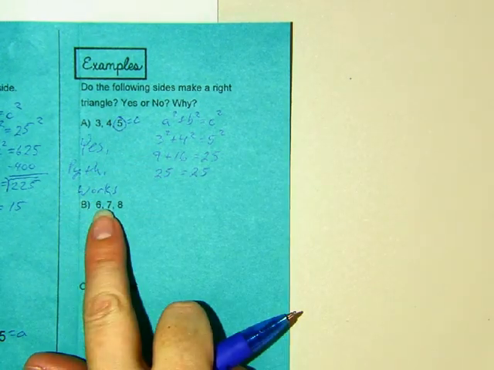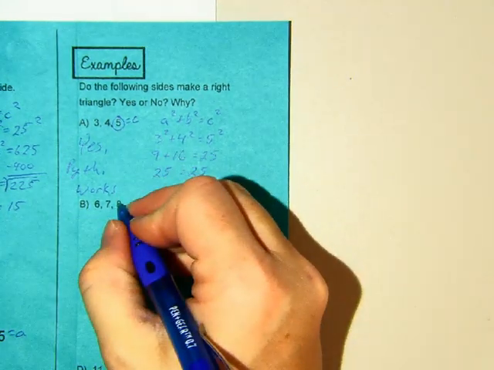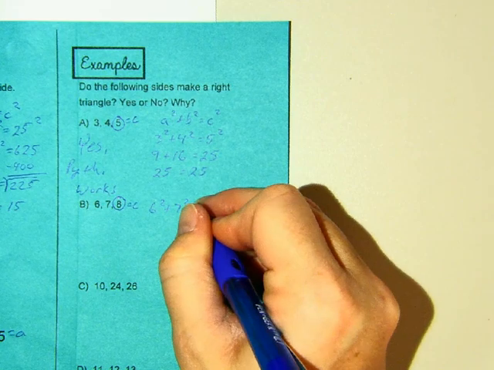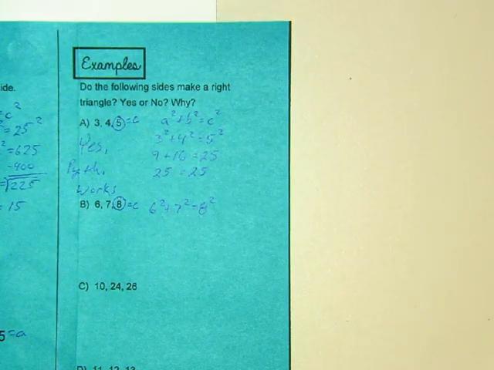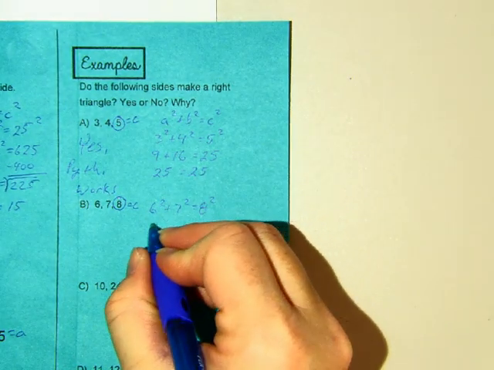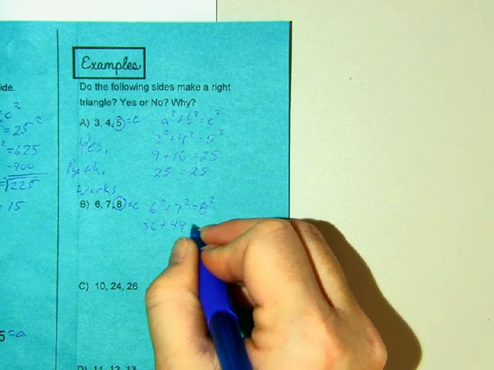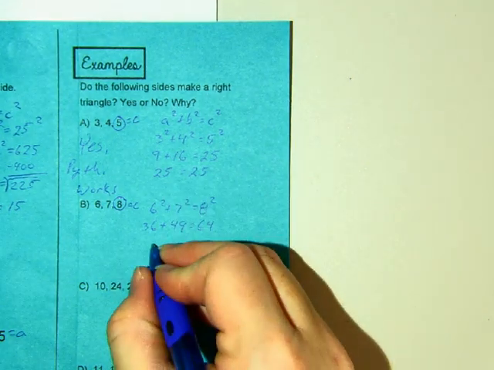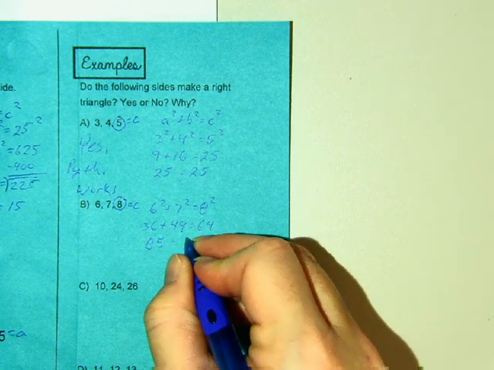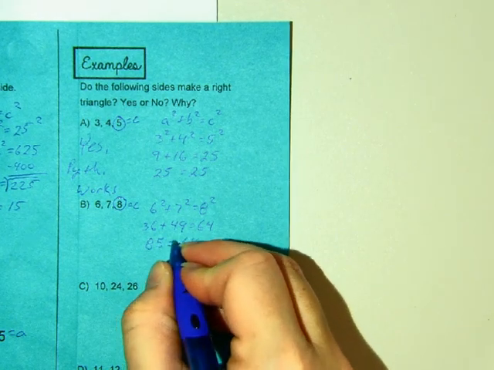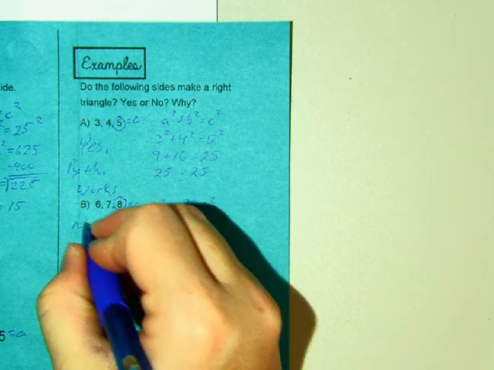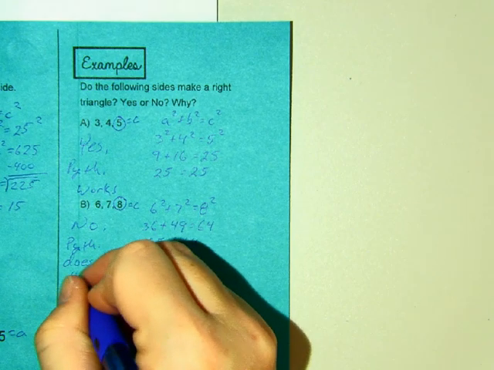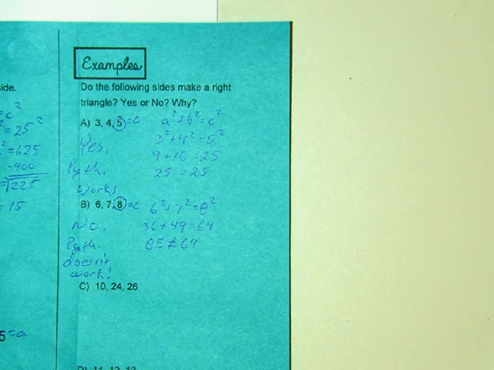Okay. All right, so we're going to try another one down here. Number 6, 7, and 8. So 8 is my biggest number, so that's going to be C. So we've got 6 squared plus 7 squared equals 8 squared. 6 squared, we have 36. 7 squared is 49, and 8 squared is 64. So then adding these two together, we should get 85. And then on the right, we have 64. So since these do not equal each other, then we're going to say no. Pythagorean doesn't work. Okay, so for that one, it did not work.